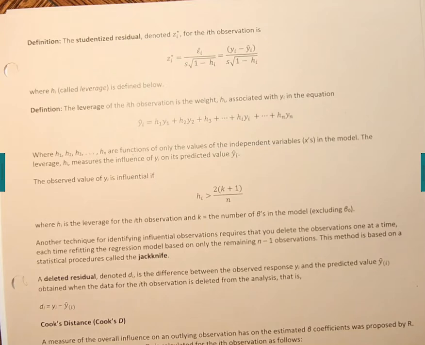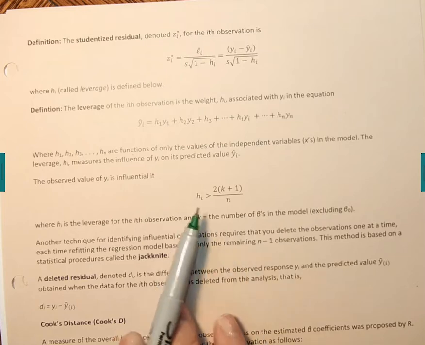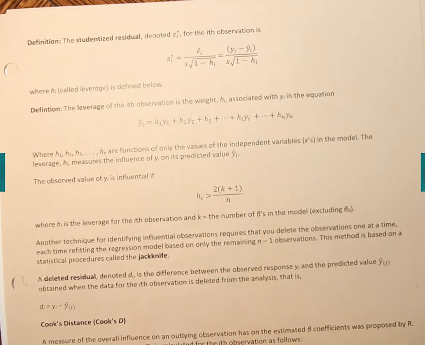And again, we're going to use computer output to calculate these for us, but you can imagine if h is high for a particular y, what this is telling us is there is a lot of weight associated with it. So high h's or high leverage tends to tell us that observed value of y is influential. And here is the rule that we use to determine if hi is high.